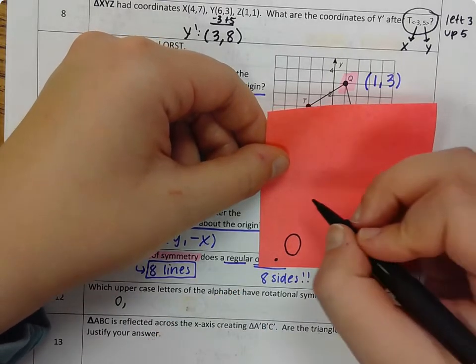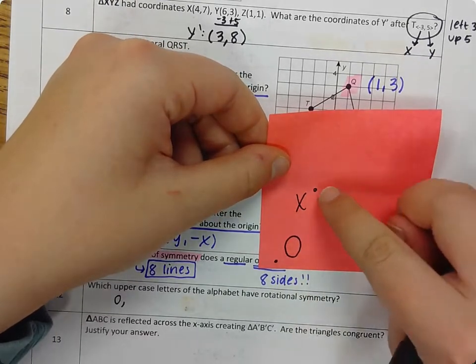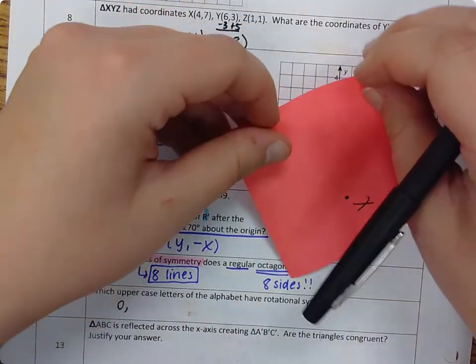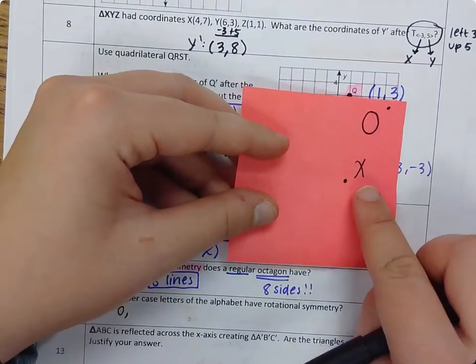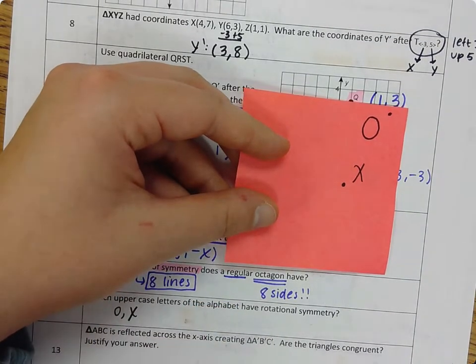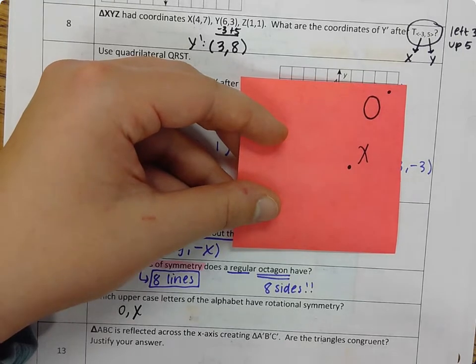Another example could be an X. If I put my dot up here and I'm rotating about that point, if I flip my X upside down, now it looks like my X again. Now, of course, my handwriting isn't perfect, but if we were thinking about a font on a computer, then our lines would be exact here.